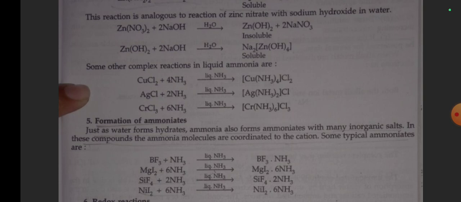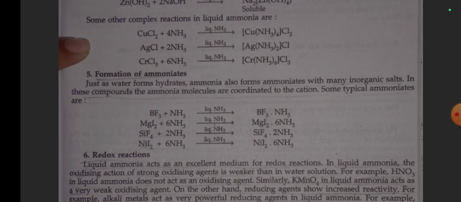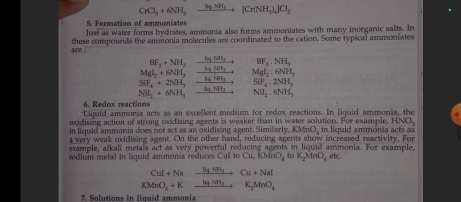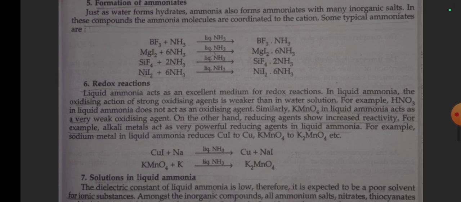Some other complex reactions in liquid ammonia are CuCl2 plus 4NH3 on adding liquid NH3 gives [Cu(NH3)4]Cl2. Number 5. Formation of ammoniates. Just as water forms hydrates, ammonia also forms ammoniates with many inorganic salts. In these compounds, the ammonia molecules are coordinated to the cation. Some typical ammoniates are BF3 plus NH3 gives BF3.NH3.